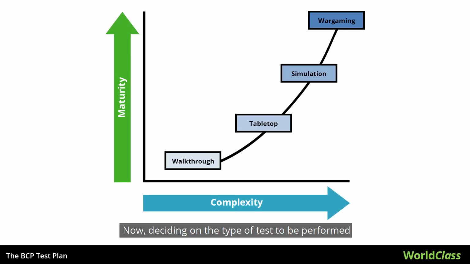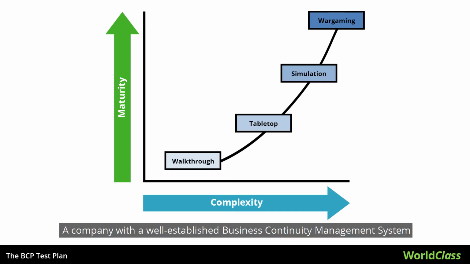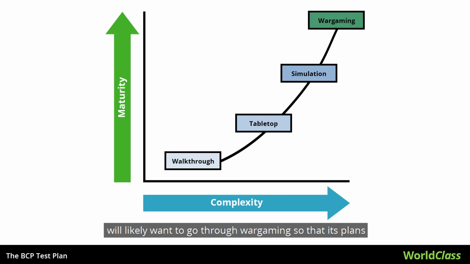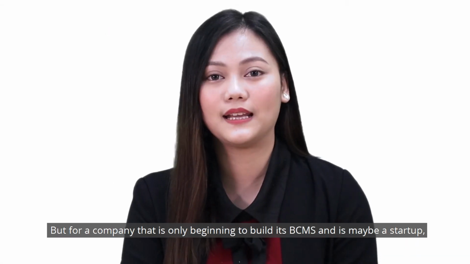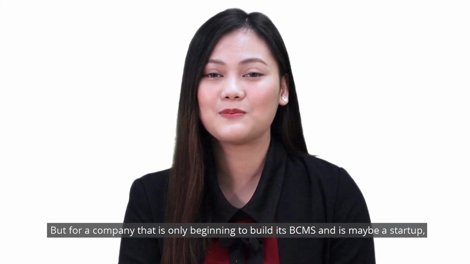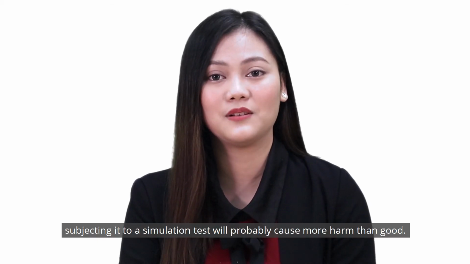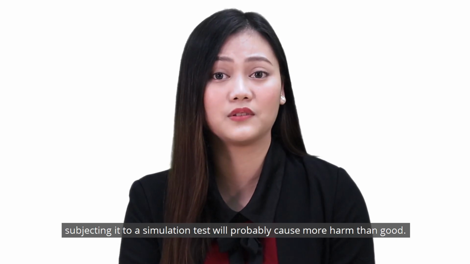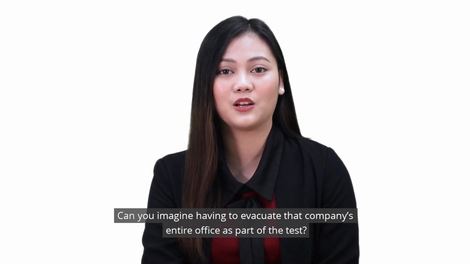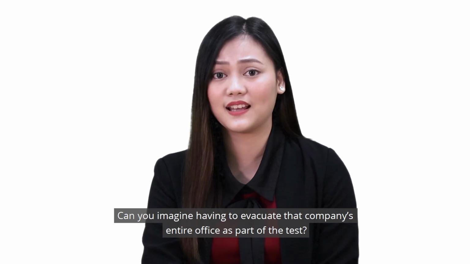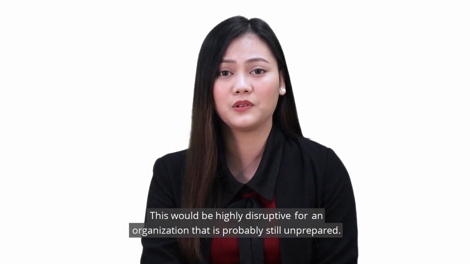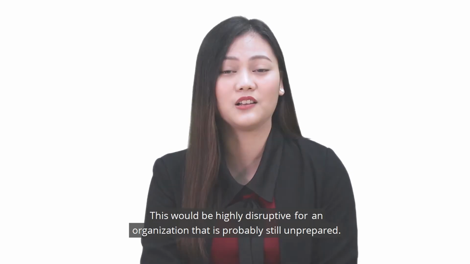Now, deciding on the type of test to be performed depends on an organization's maturity. A company with a well-established business continuity management system will likely want to go through wargaming so that its plans are truly tested and its personnel are challenged. But for a company that is only beginning to build its BCMS and is maybe a startup, subjecting it to a simulation test will probably cause more harm than good. Can you imagine having to evacuate the company's entire office as part of the test? This would be highly disruptive for an organization that is probably still unprepared.